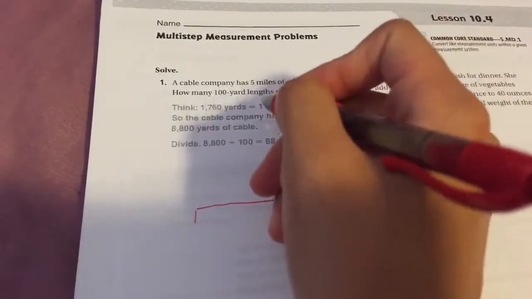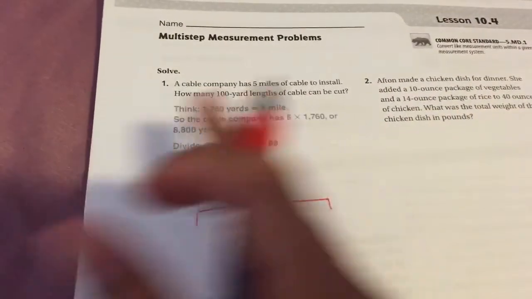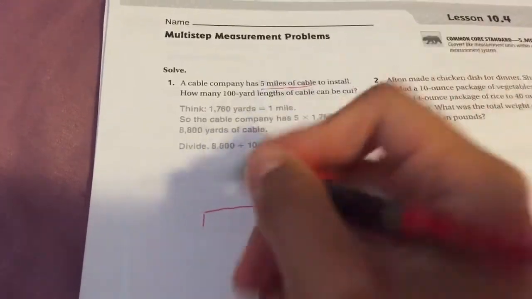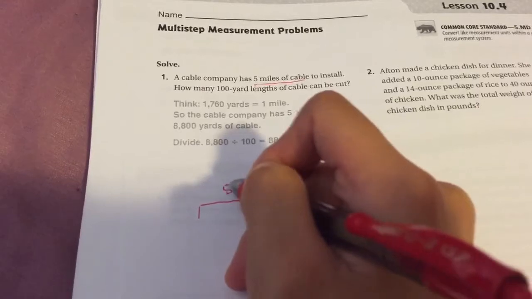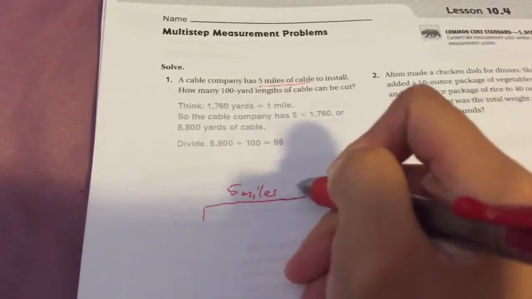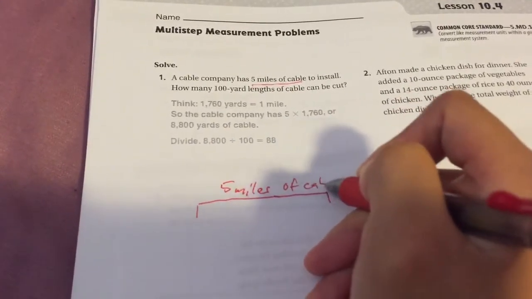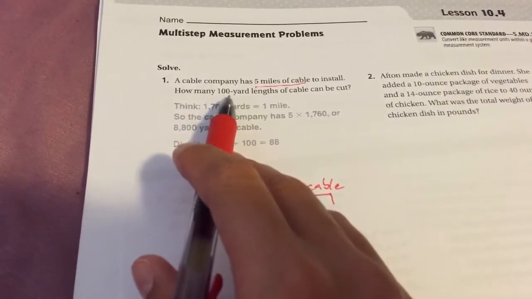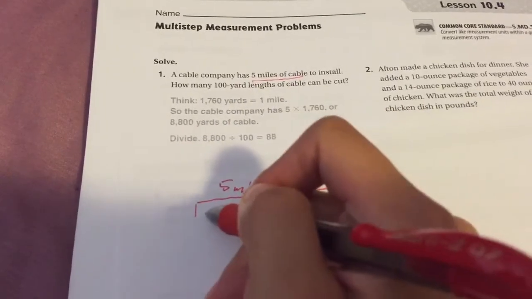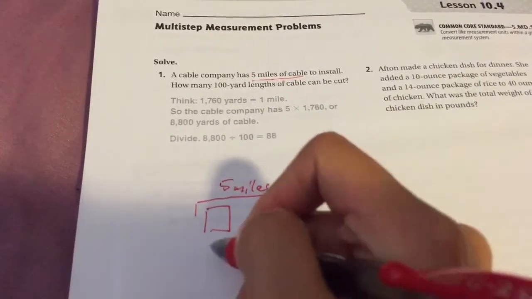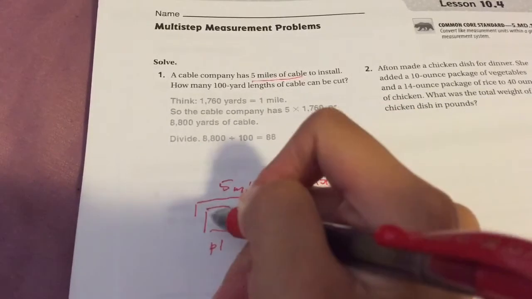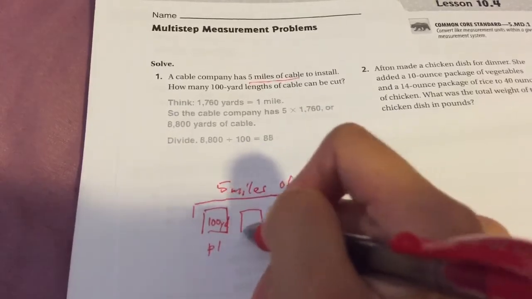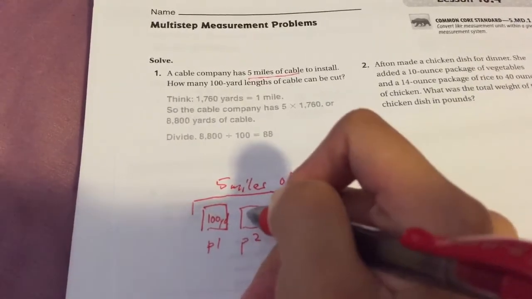So, do you know a total? Do you know the total length of the cable? Yes, it says a company has 5 miles of cable. So that's the total amount. You have 5 miles of cable. And what you'll be doing with that cable is cutting it into 100-yard lengths. So piece 1 is going to be 100 yards. Piece 2 is going to be 100 yards.